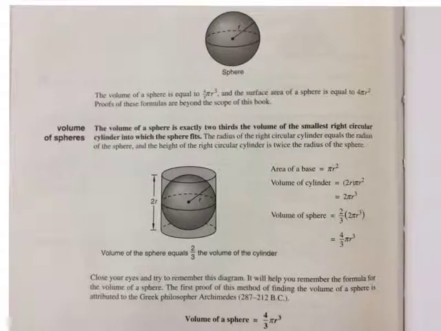So if I could imagine a can, which is a right circular cylinder, that was big enough around and tall enough to hold a basketball, then the way I could figure the volume of that is to find the volume of the cylinder, which in a right circular cylinder I have to find the area of the base, which is pi r squared, and then multiply by the height.